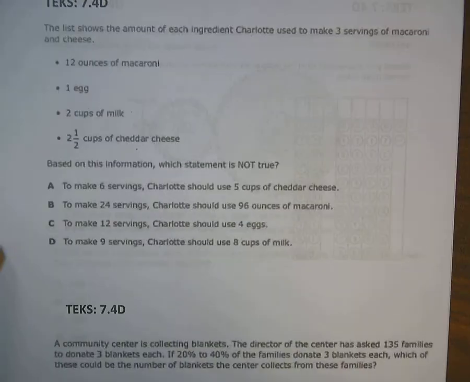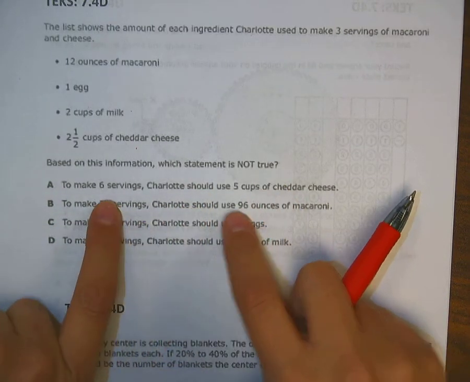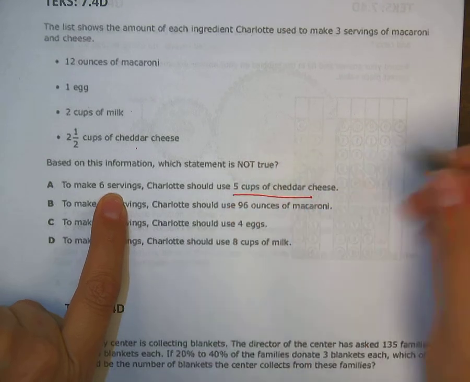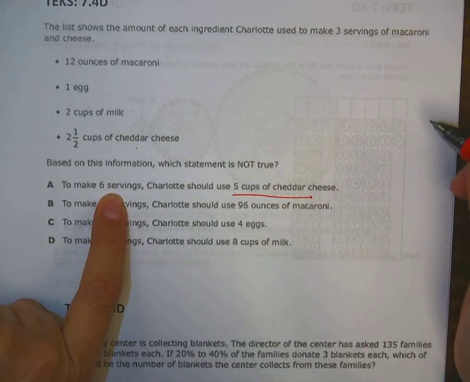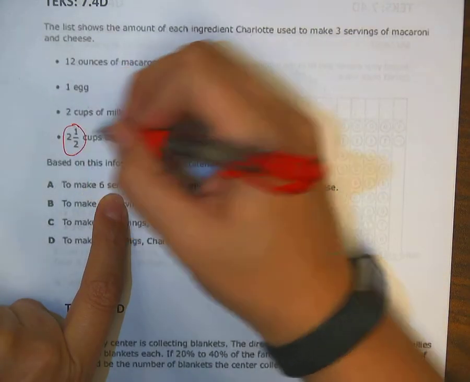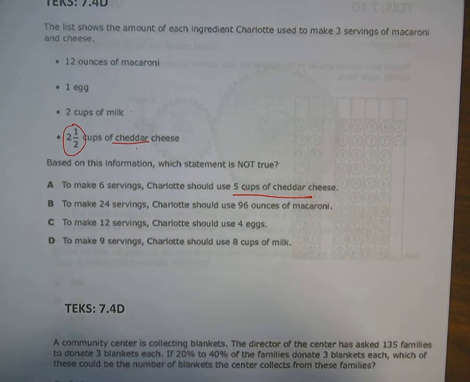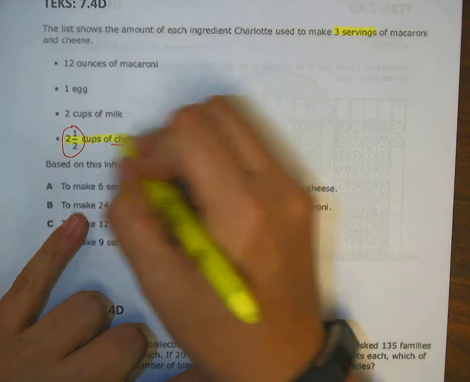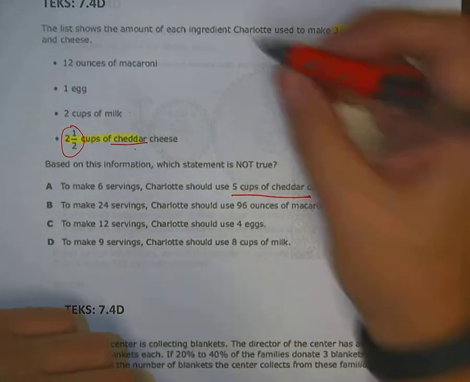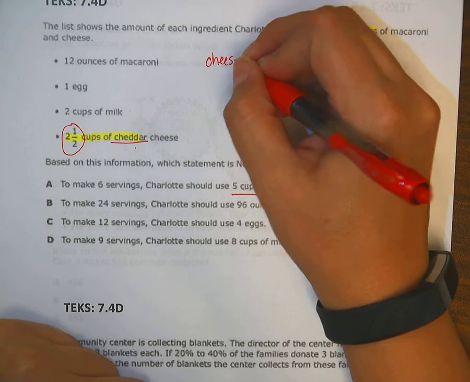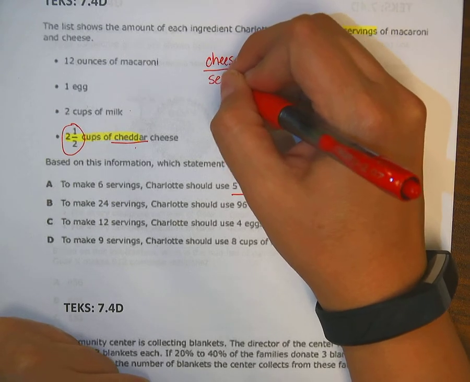It says based on the information, which is not true. Okay, to make 6 servings, Charlotte would use 5 cups of cheese. So let's look at the cheese. 2.5 cups of cheese, and this is for how many servings? 3 servings. I'm going to set up a ratio with cheese and servings.